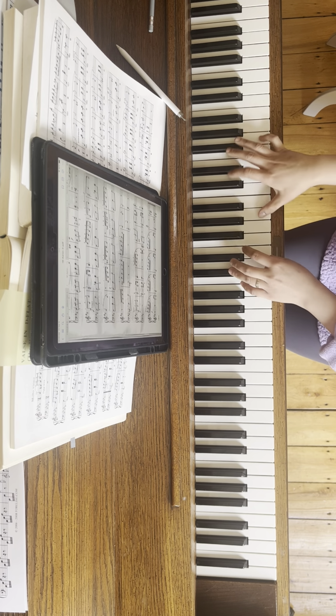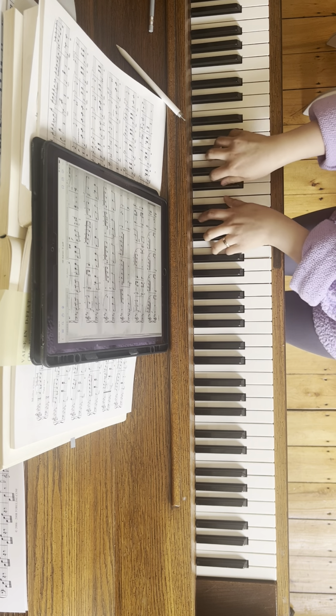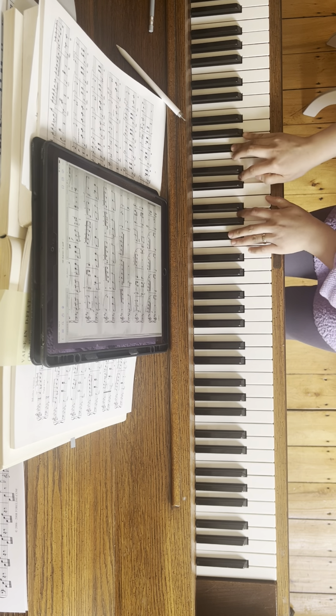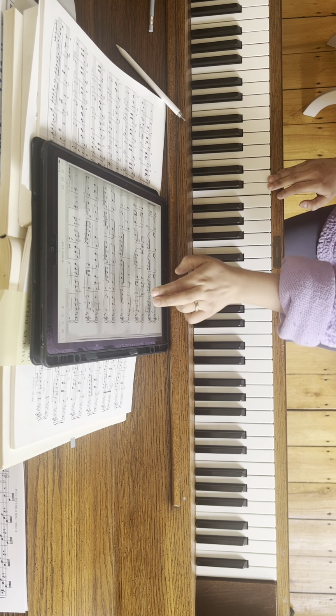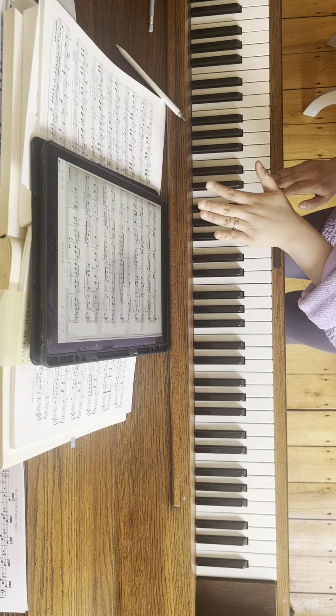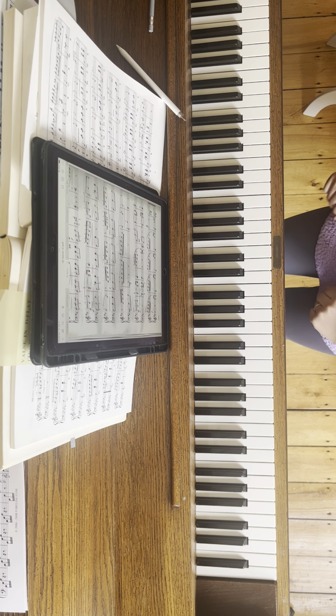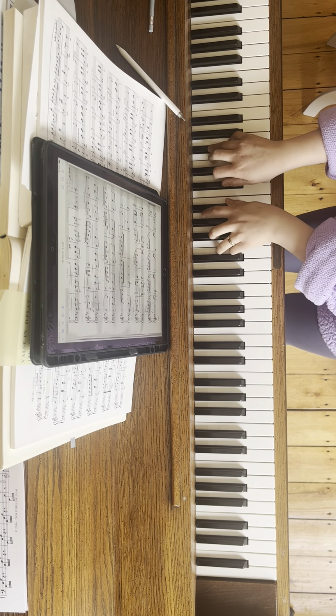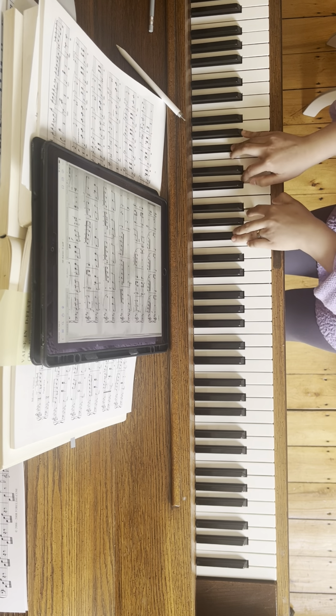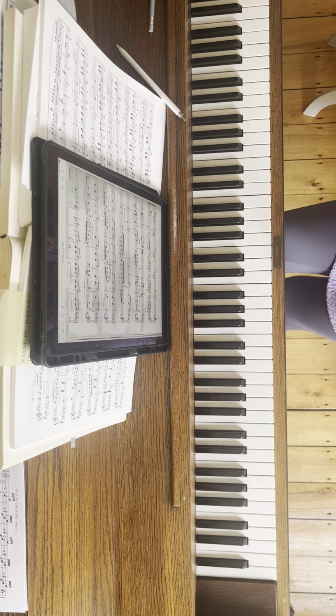One more time. Like I said, this part and this part, these two measures, they are exactly the same, just happening an octave higher. So I hope you can follow with me.